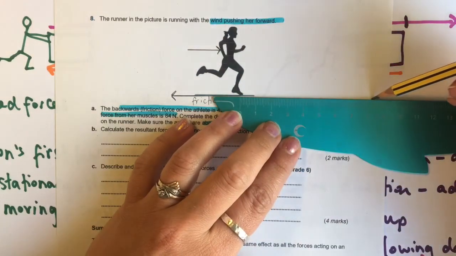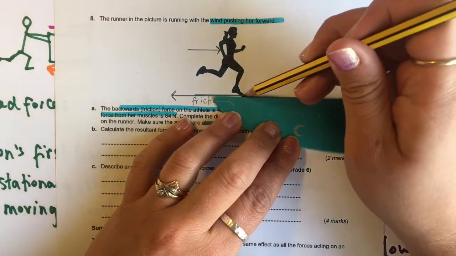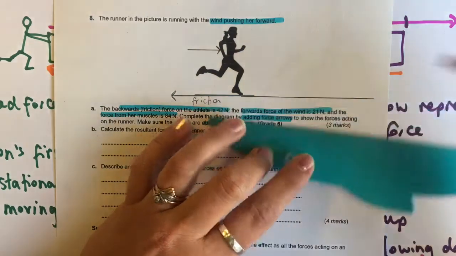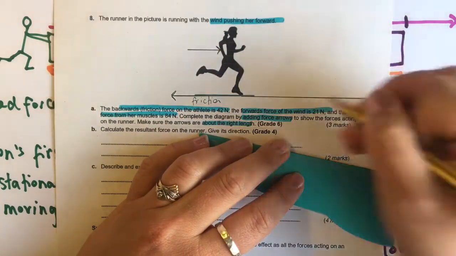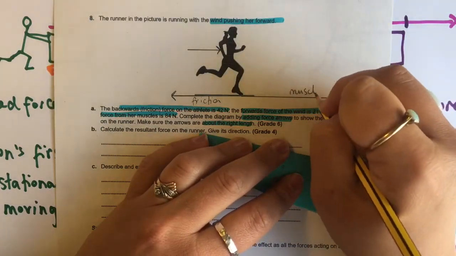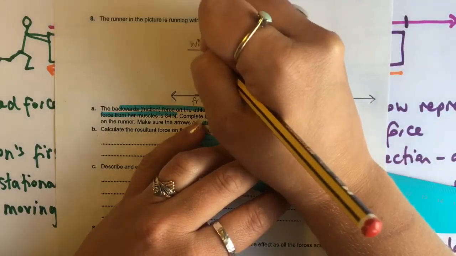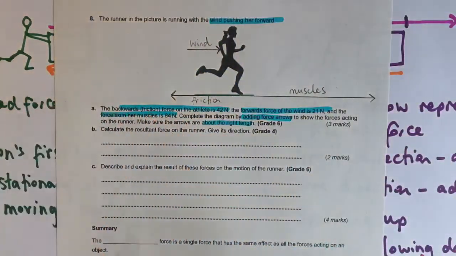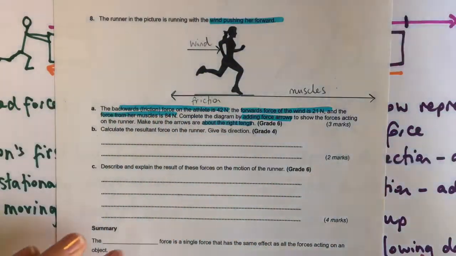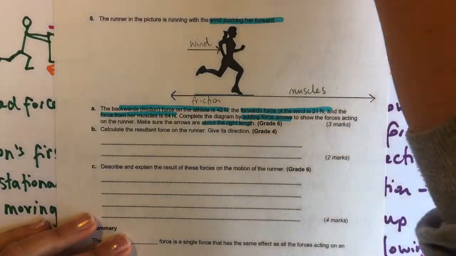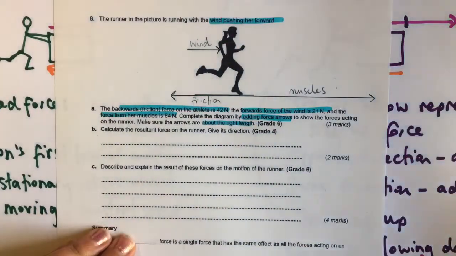Oh, I can only just get it. So muscles, wind. Get used to using a ruler and a pencil to draw arrows that are as accurate as possible in terms of length.